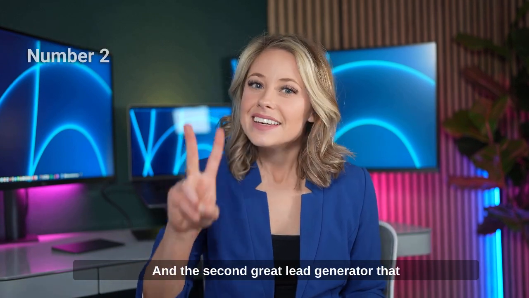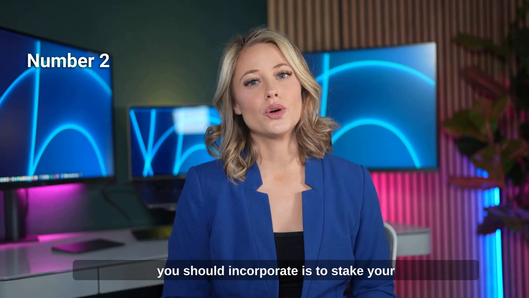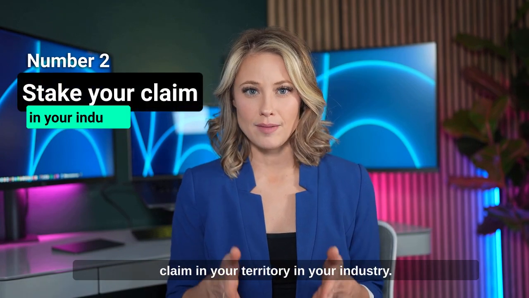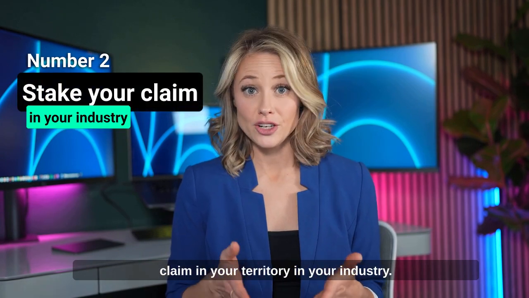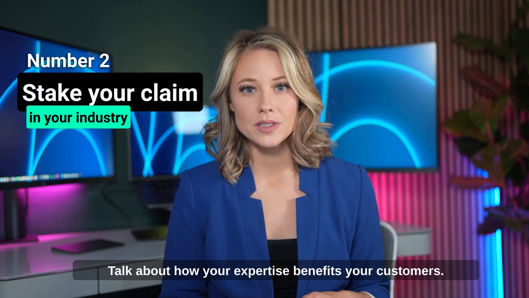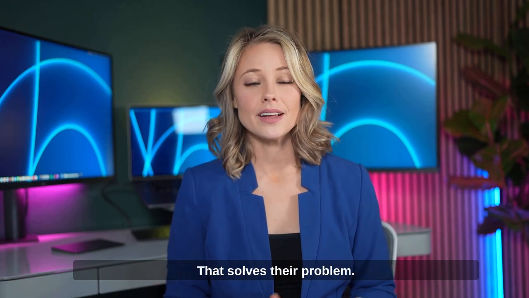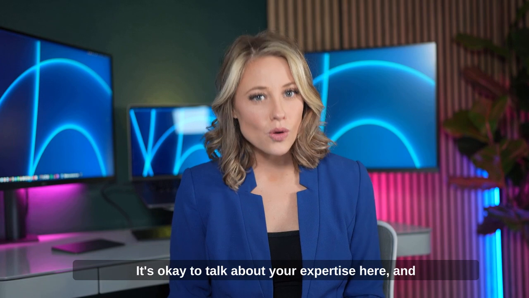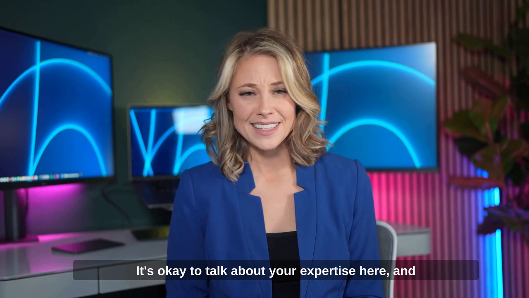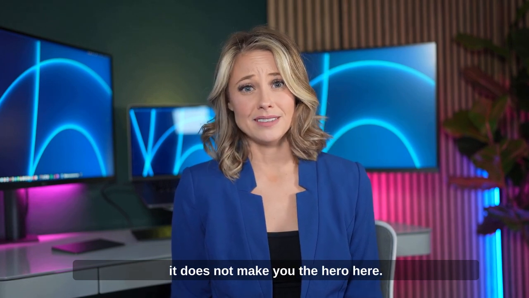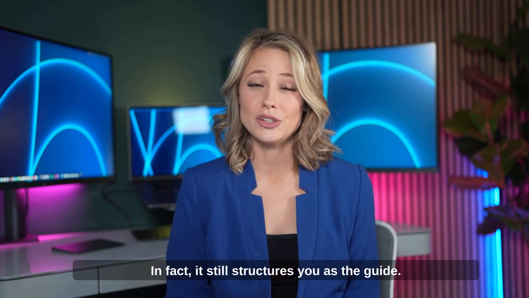And the second great lead generator that you should incorporate is to stake your claim in your territory, in your industry. Talk about how your expertise benefits your customers that solves their problem. It's okay to talk about your expertise here, and it does not make you the hero here. In fact, it still structures you as the guide.